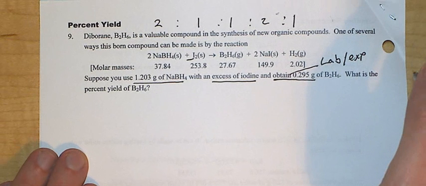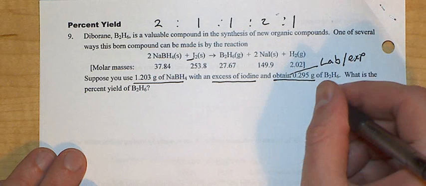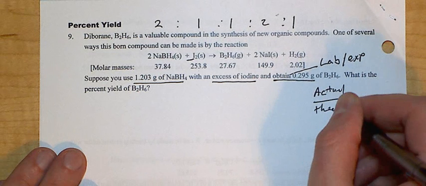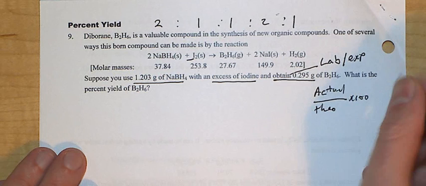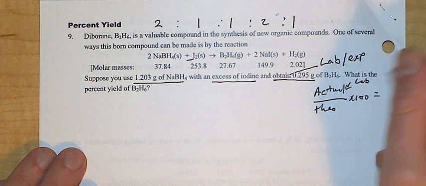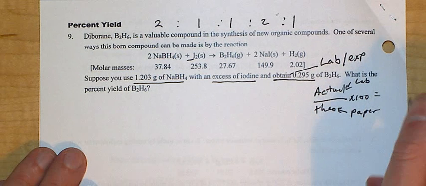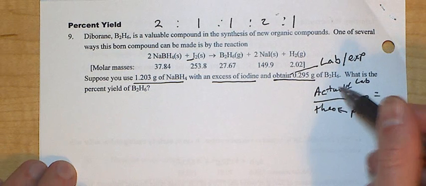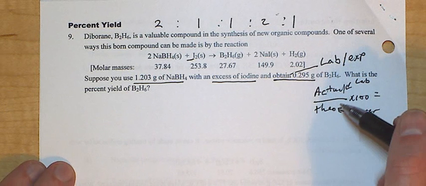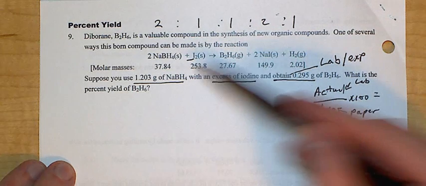You want to be aware of that because where we're heading with percent yield is the actual divided by the theoretical times 100. The actual, this number here, is what we find out in the lab. The theoretical, in theory, is what we do on paper. So we want to compare what we do on paper to what actually happens in real life. There's a lot of things that get in the way of this reaction happening. As we'll learn farther down the road, some reactions don't go all the way to completion. Sometimes they teeter-totter back and forth. But that's for a different day.